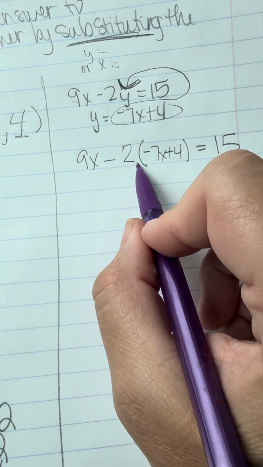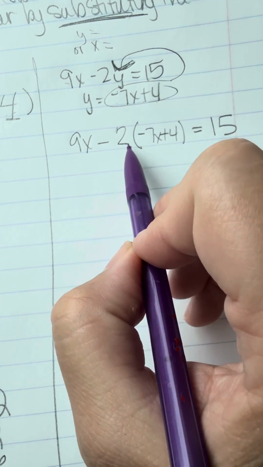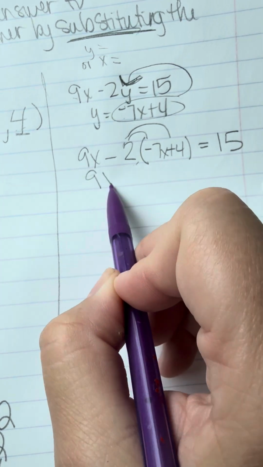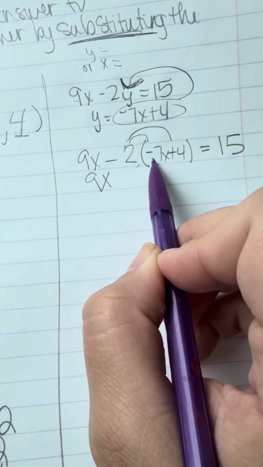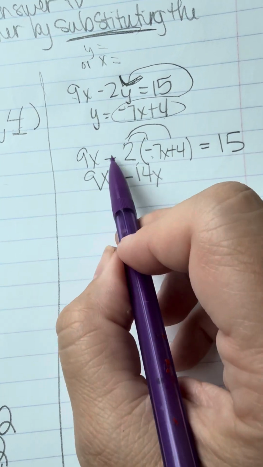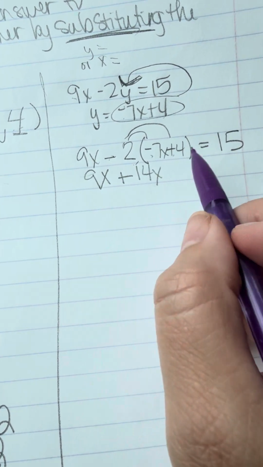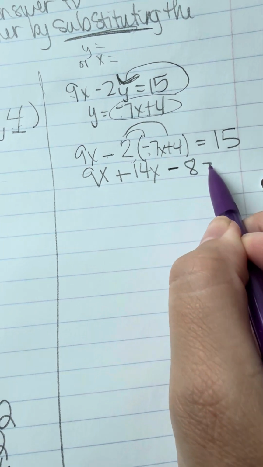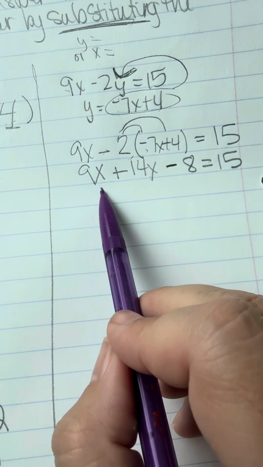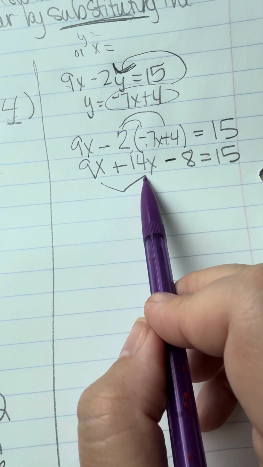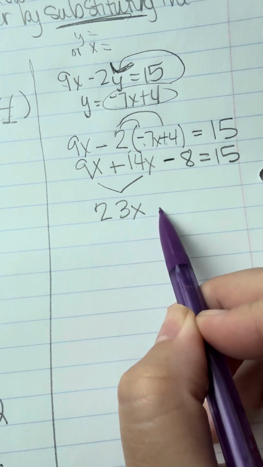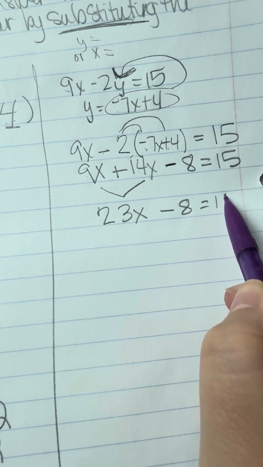Now I'm going to go back. You know how to do this. You were great at it. We're going to distribute there. Kiss your mama, kiss your papa. Okay, negative 2 times a negative 7 is going to give me a positive 14x. And negative 2 times a positive 4 is going to give me a negative 8 equals 15. Again, my x's are on the same side, so I can join them together. And 14x plus 9x, that's going to be 23x minus 8 equals 15.